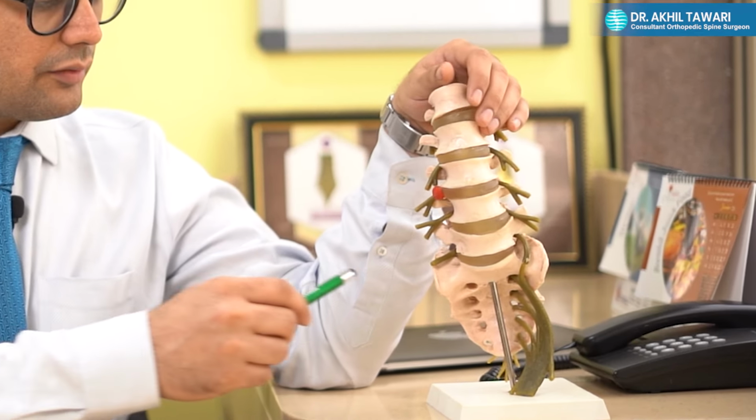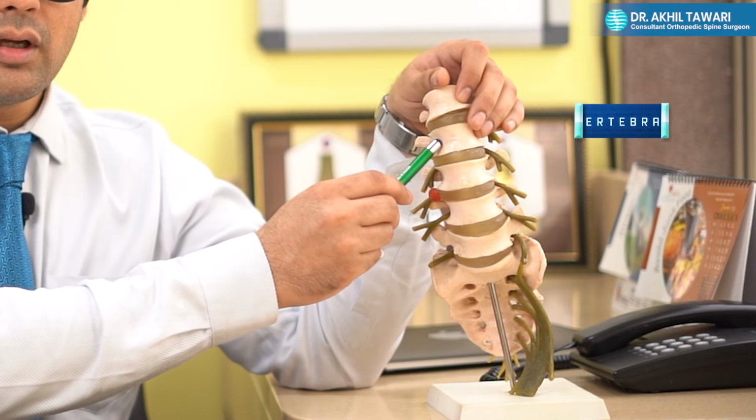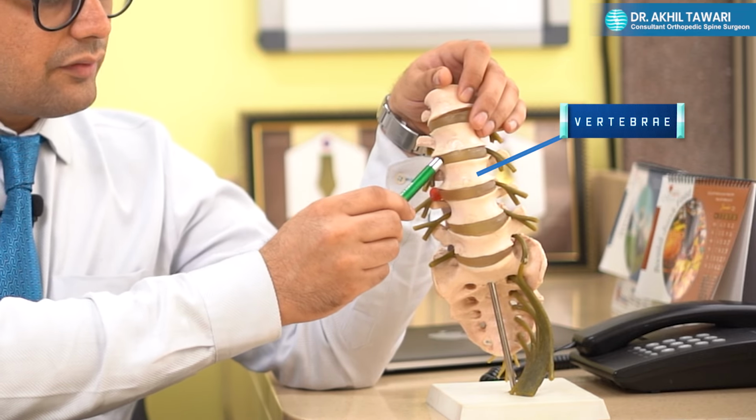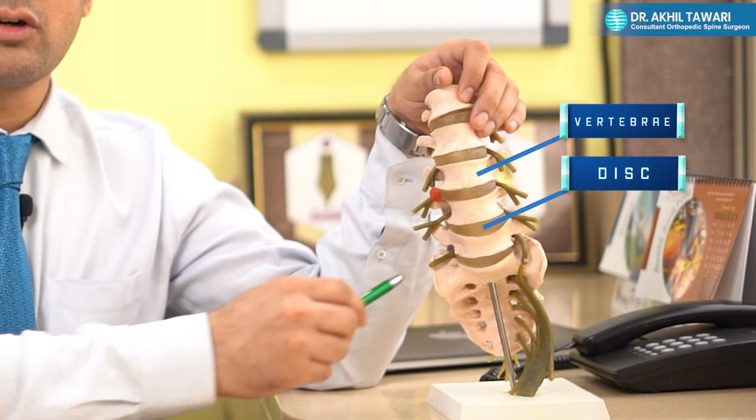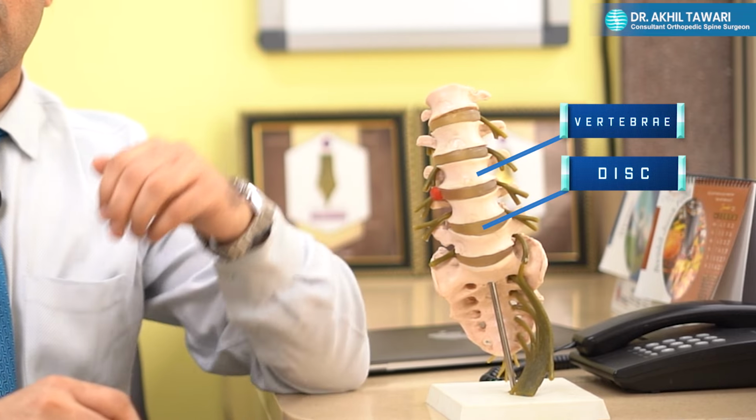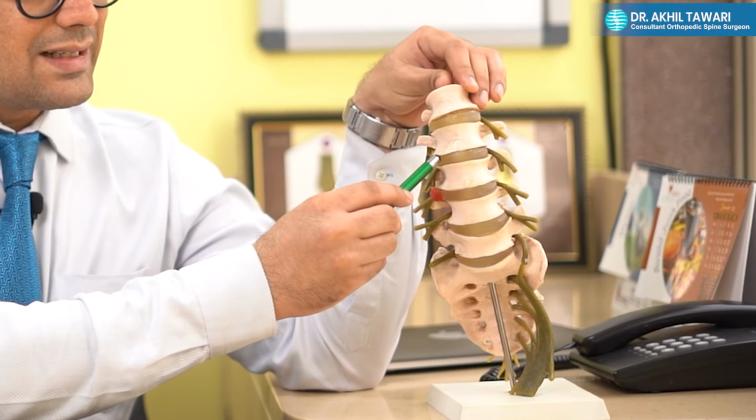Coming to the anatomy of our spine, if you pay attention to this model, we have these bones, and in between the bones we have these jelly-like materials which are called discs. Now these discs are similar to car tires. So if the tire is good, the car is good. But if for some reason the tire is punctured or there is an alignment problem with the tire, then our car becomes wobbly.